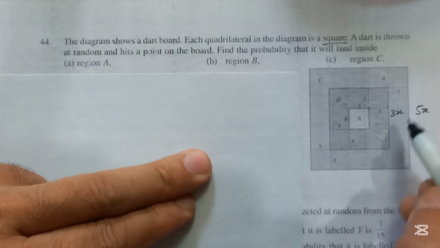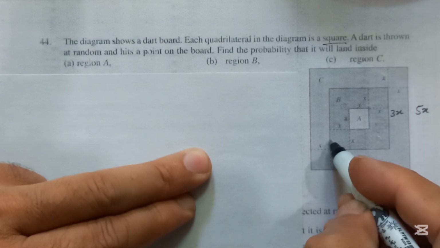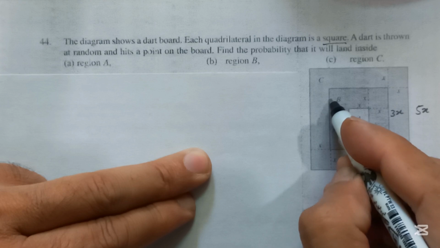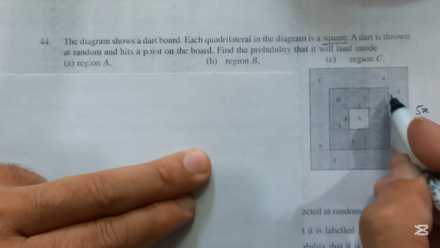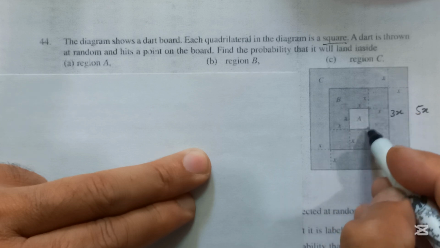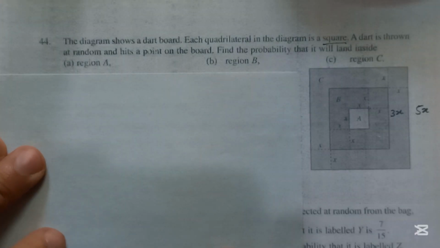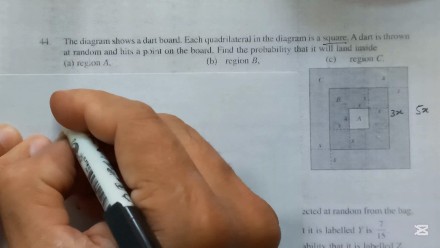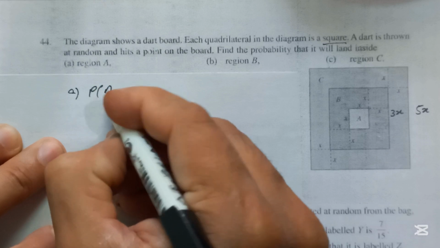So for the bigger square, x plus 2x plus 3x plus 4x plus 5x will be the dimensions. In the middle square, this is x, 2x, and 3x, and the smaller square is x by x. Now the probability of a part, that is, probability of a region.